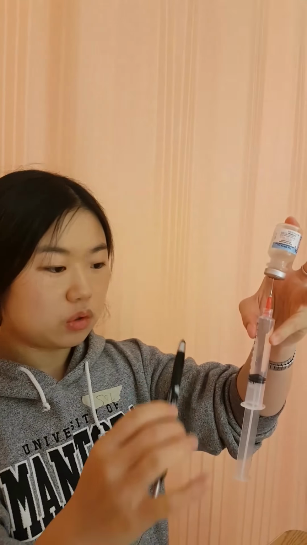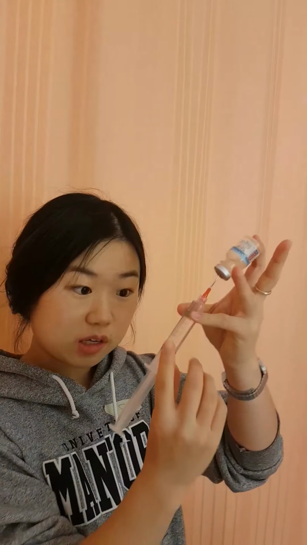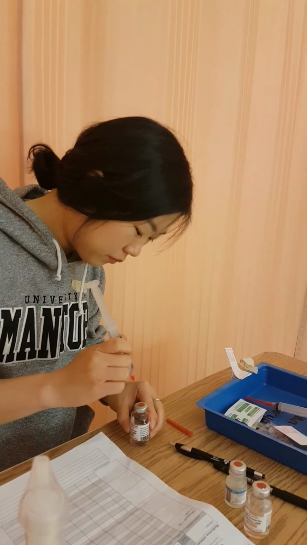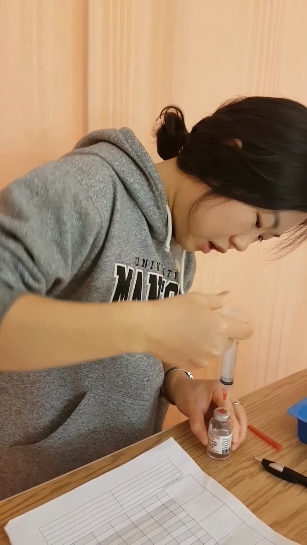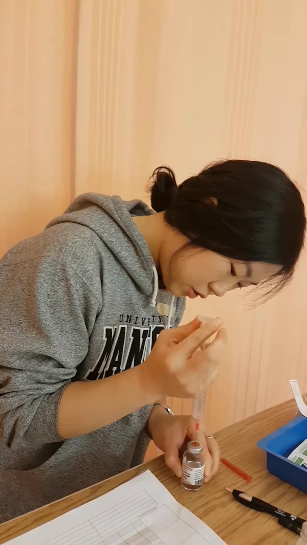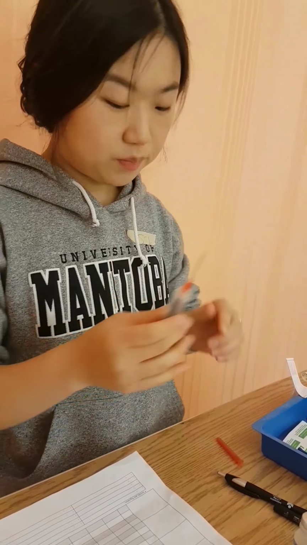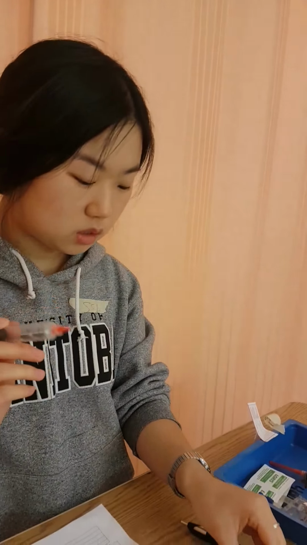I'm going to make sure all the air bubbles are gone, and there aren't any. Taking this out and putting it into my first vial. I'm going to allow the air to escape to relieve pressure. So this one's done. Then I'm going to do the same thing for my second vial here, 9.6 milliliters.